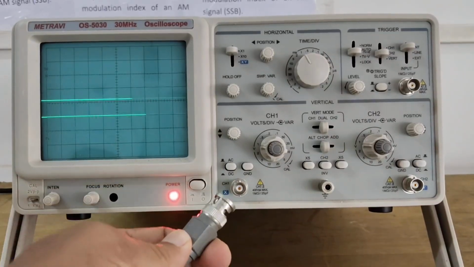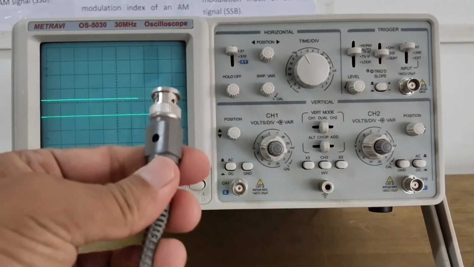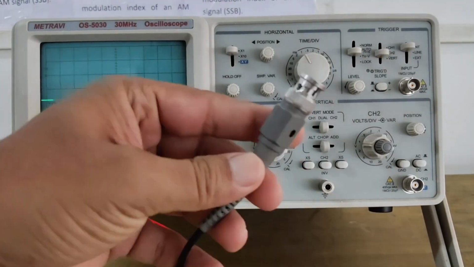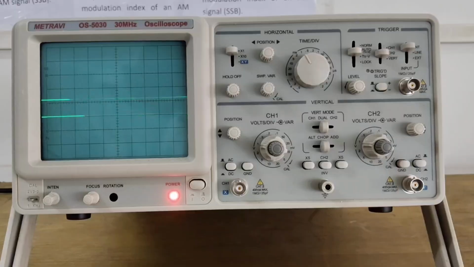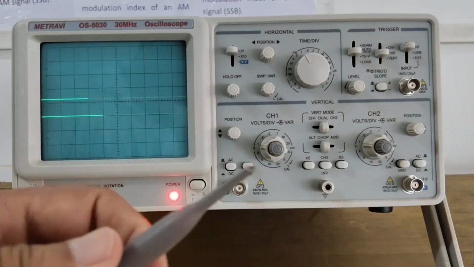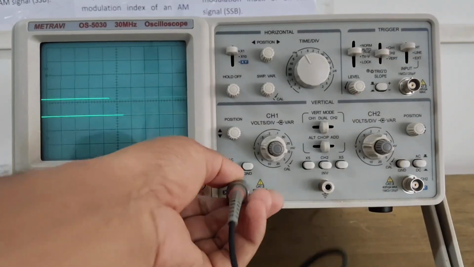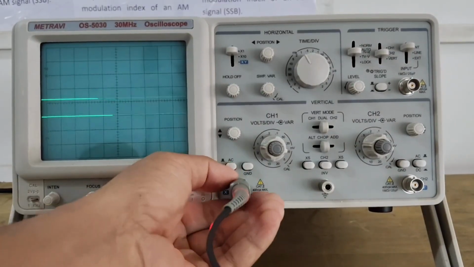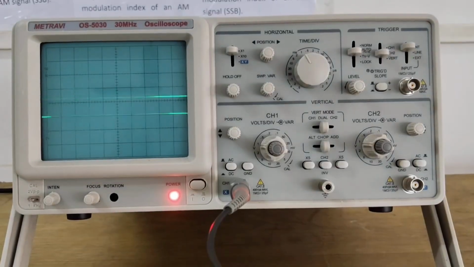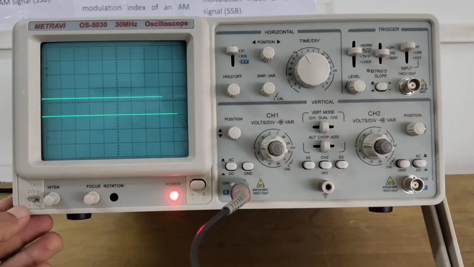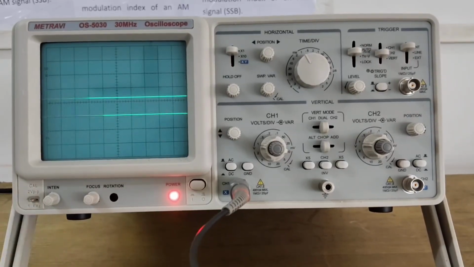And I will connect this probe to any of these channels. This is called the CRO probe. One side is the BNC type connector, here you can see, and the other side is the pedal clip, and this is the probe tip. I will connect it to channel 1 for this video, and I will take the signal from the inbuilt calibration signal. Here we will get a 1 kilohertz, 2 volt peak to peak signal. So I am going to connect it here.